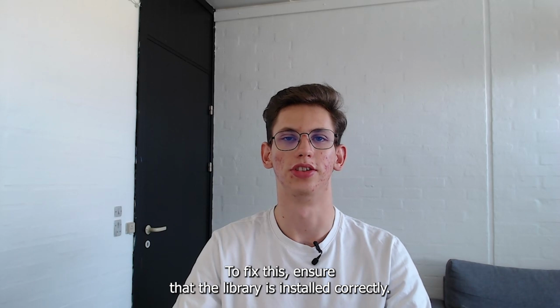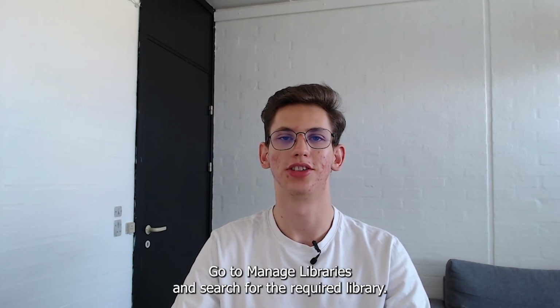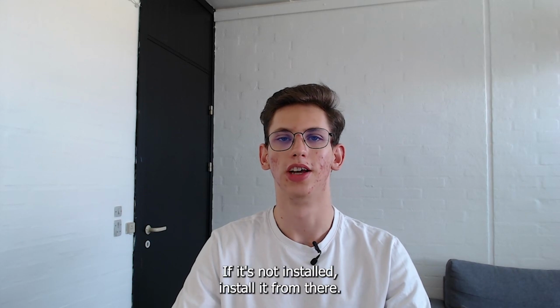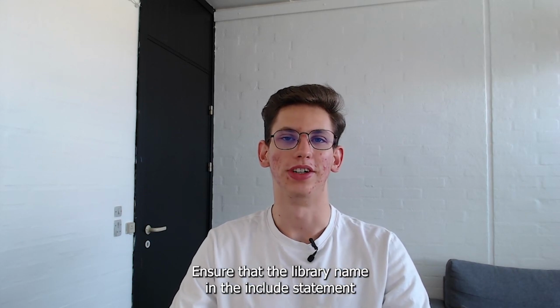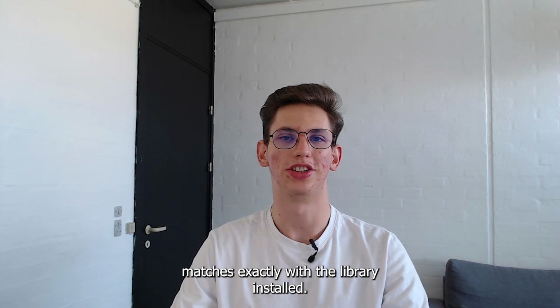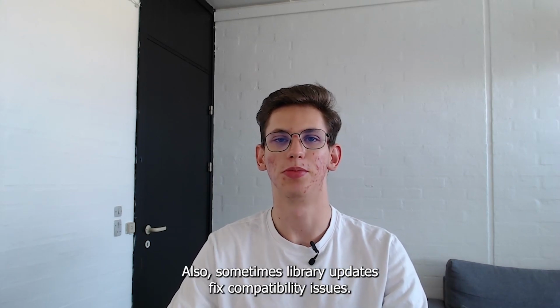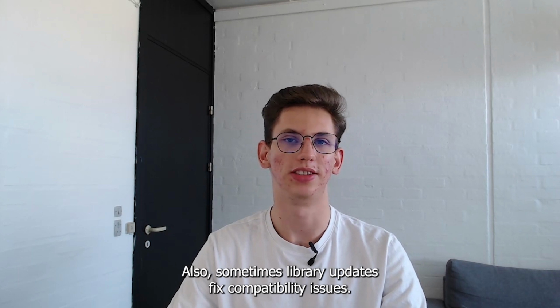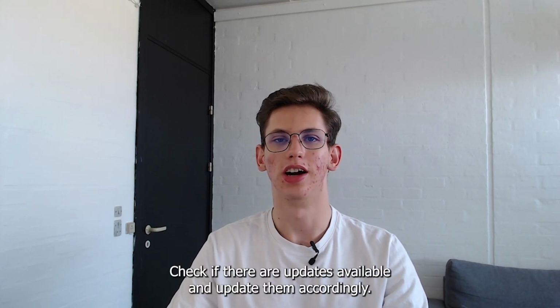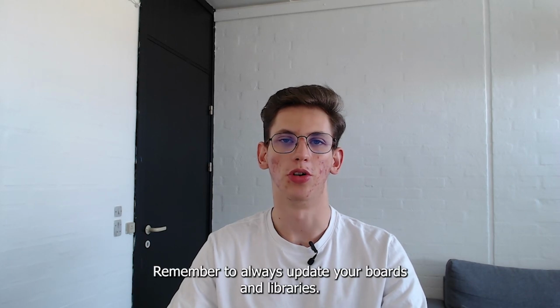To fix this, ensure that the library is installed correctly. Go to Manage Libraries and search for the required library. If it's not installed, install it from there. Ensure that the library name in the include statement matches exactly with the library installed. Also, sometimes library updates fix compatibility issues. Check if there are updates available and update them accordingly. Remember to always update your boards and libraries.